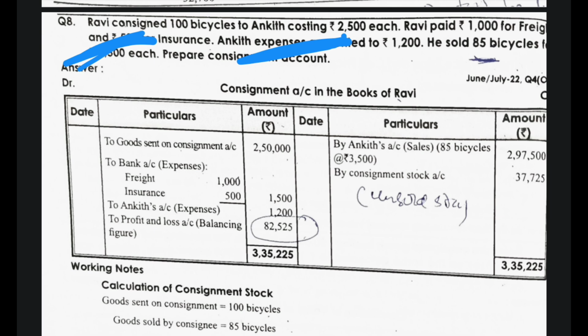So Ravi's expenses we have to write to bank: freight and insurance 1,500. Ankit's expenses 1,200. Commission is not given, so no need to write it. Now Ankit sold the goods, the bicycles, so by Ankit's sales value we have to take it on the credit side of the consignment account.